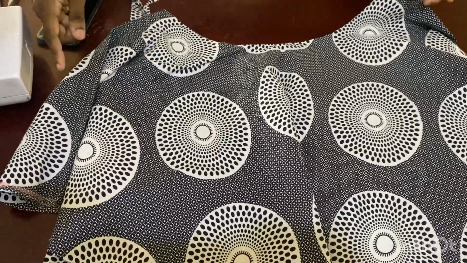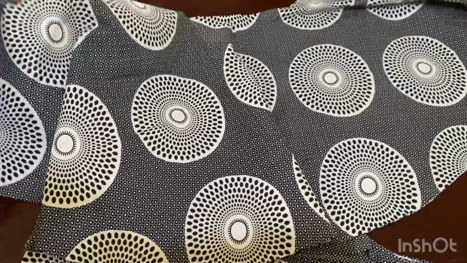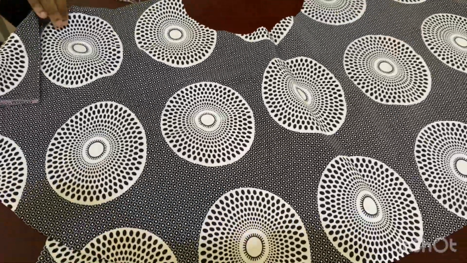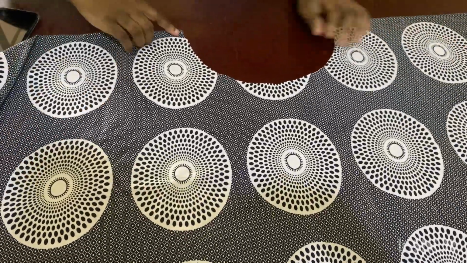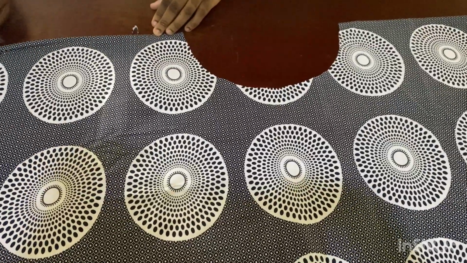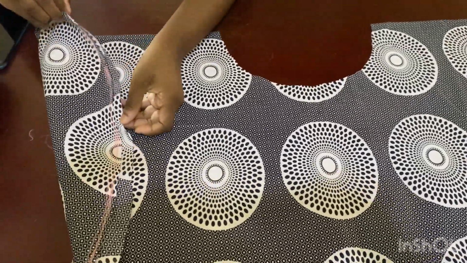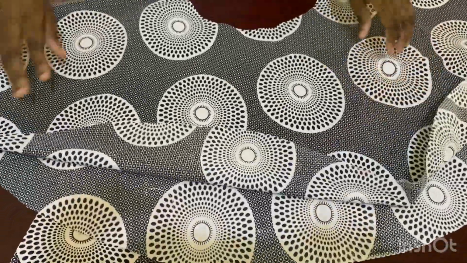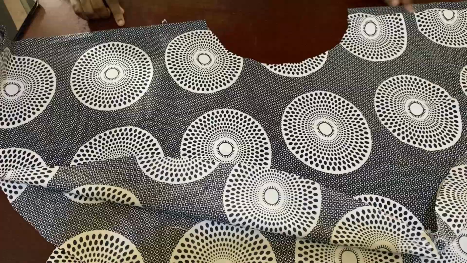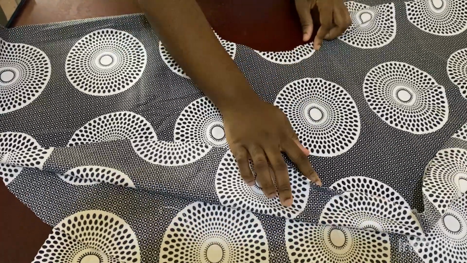I'm going to give it 2 slits at the side, 1 on this side here. You see, this is a full circle. If I open it up now, this is a full circle. So I'm going to be slitting it open on this side now. Let me open it so you see. You see, it's a full circle. So I'm going to be opening it on this side, and then 1 at the center back.